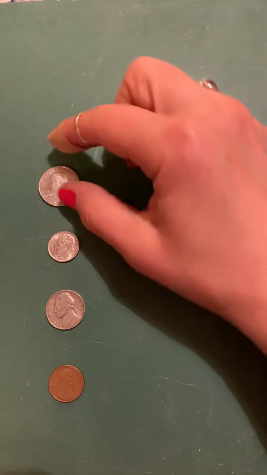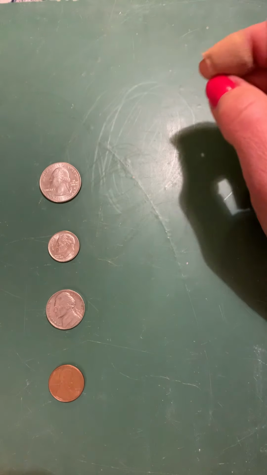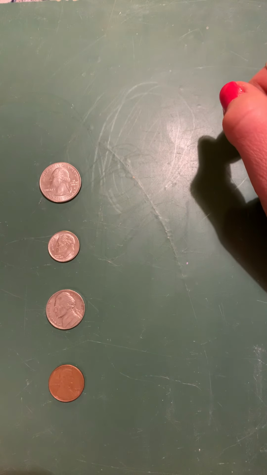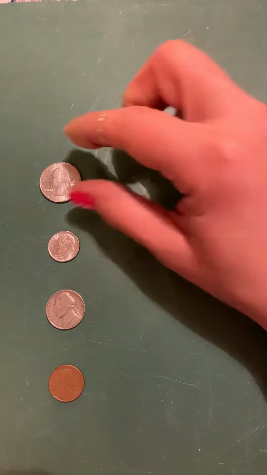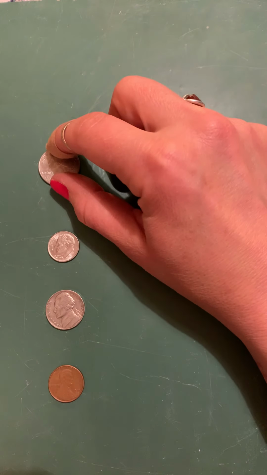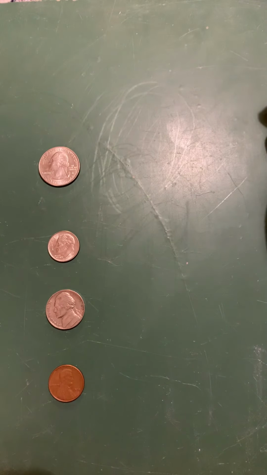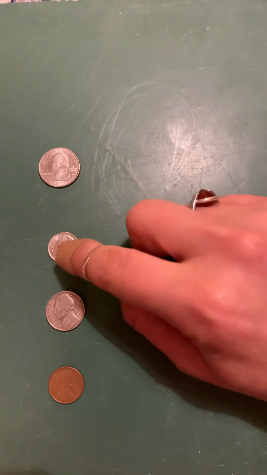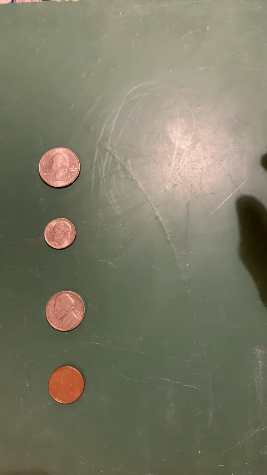All right, this one, this largest one, is a quarter. A quarter is worth 25 cents. So that's why I put that one on the top. There are some coins that are worth 50 cents or a dollar, but these are more common. You're gonna see a quarter a lot more often. Quarter.